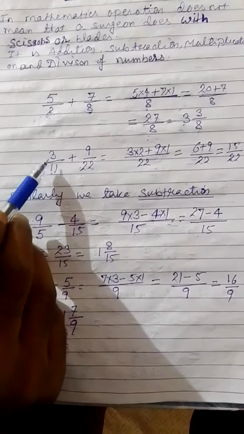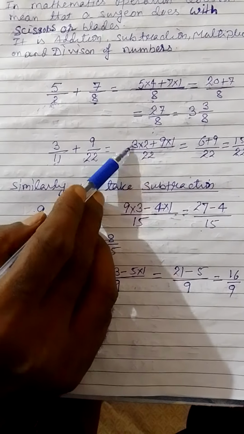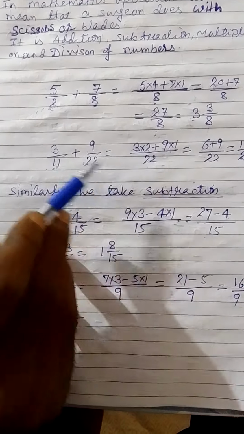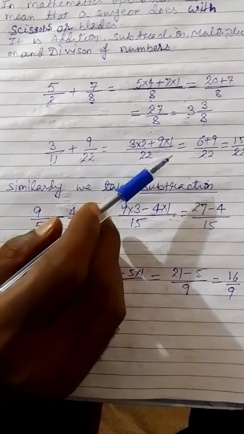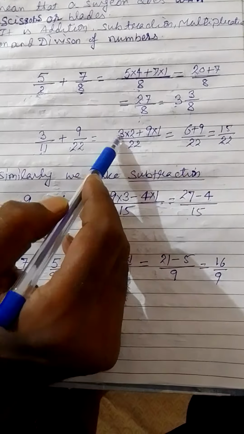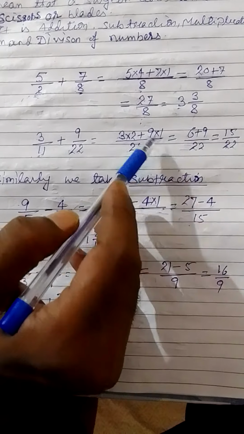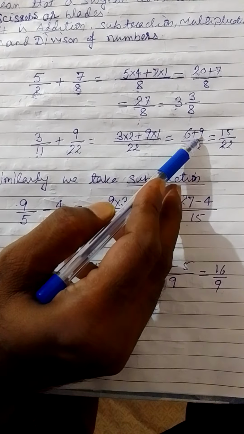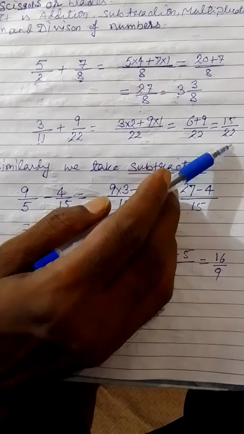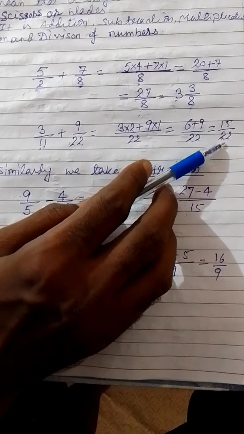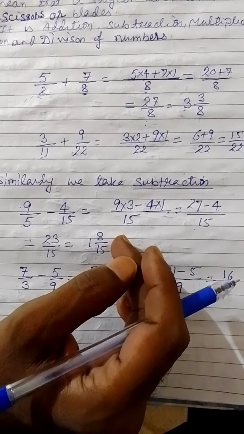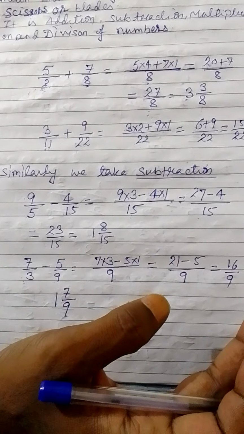We get 2. So we multiply this 3 by 2, 3 into 2. Again we divide 22 by 22. What do we get? 1. So 9 is multiplied by 1. So the numerator will be 3 into 2, 6, plus 9 into 1 equal to 9, and it comes 6 plus 9, 15 by 22. It is a proper fraction, so we cannot convert this into a mixed fraction. So this is all about the addition, and I hope you have understood the addition of fractions.